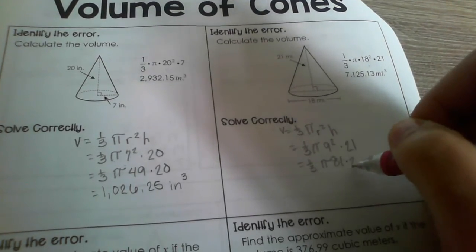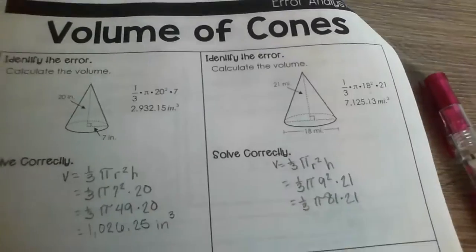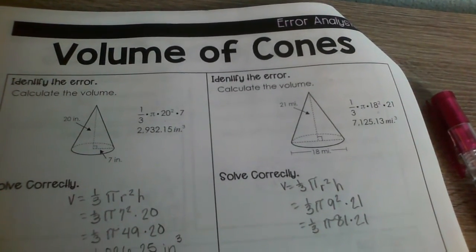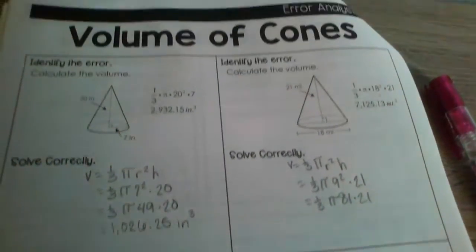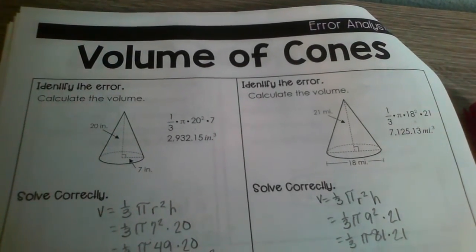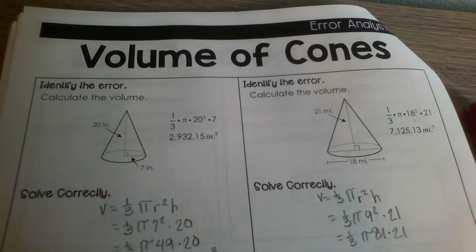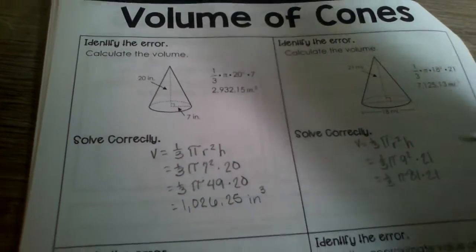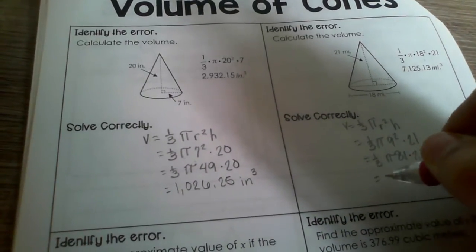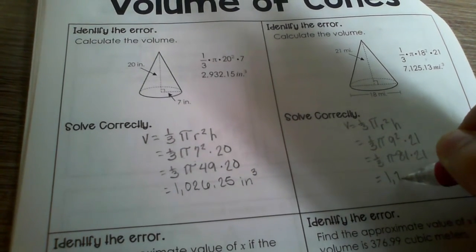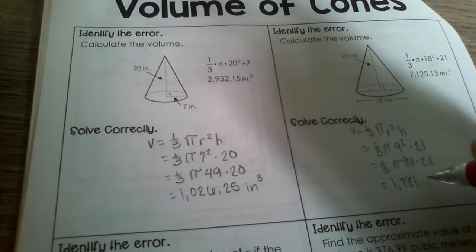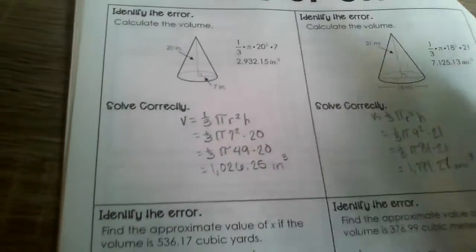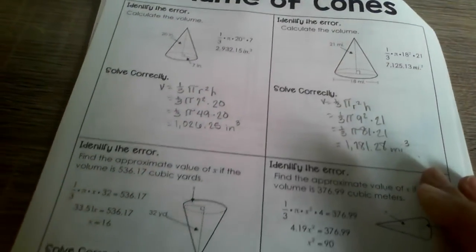81 times 21. All right, so again, I'm going to do my pi times 81 times 21 equals, divided by 3 equals. So 1,781 and 28/100 cubic miles. That's a lot, huh? Okay.